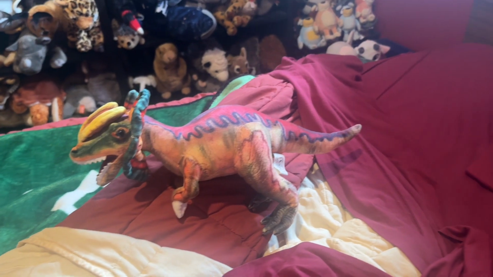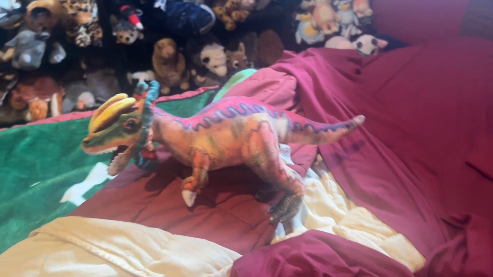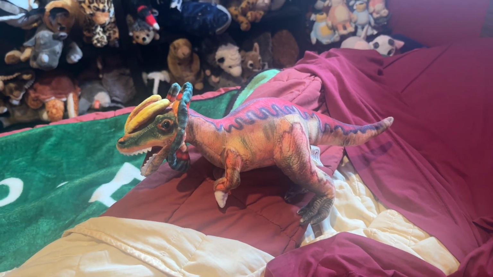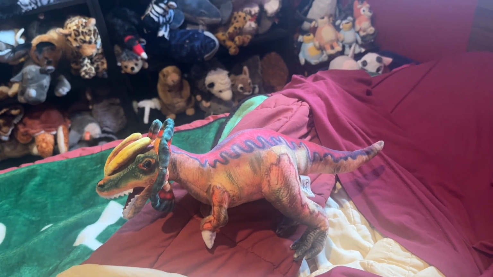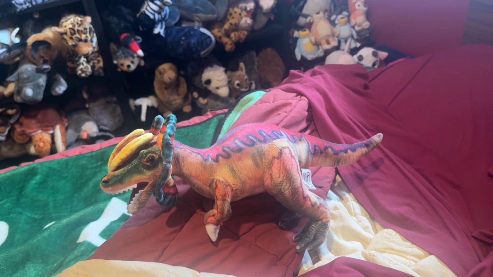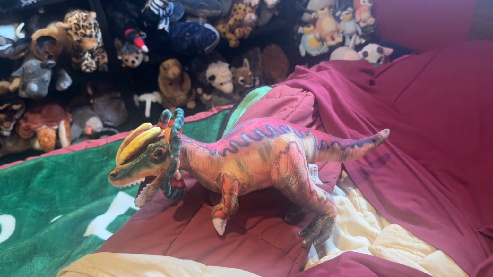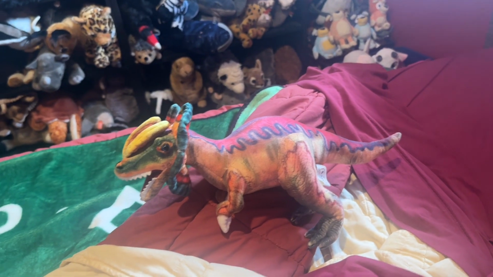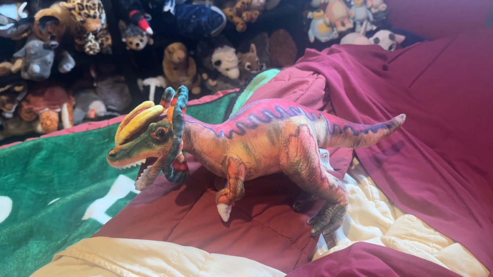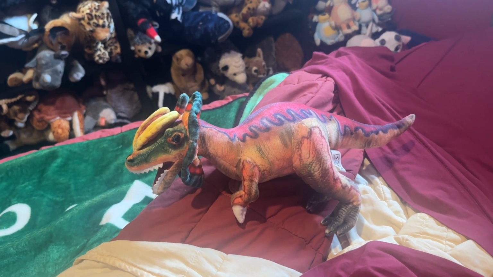Number 3, the Titanosaurus from Jurassic World Rebirth. Okay, so here's some cool stuff about the Titanosaurus.